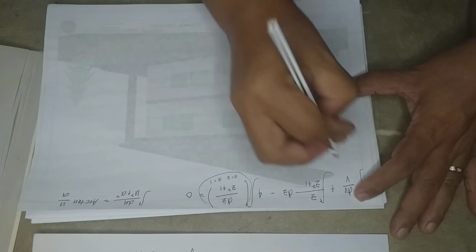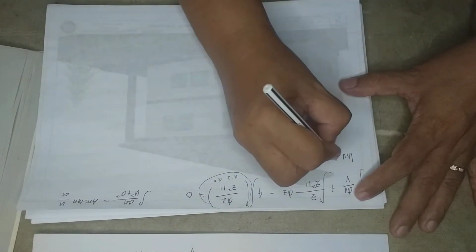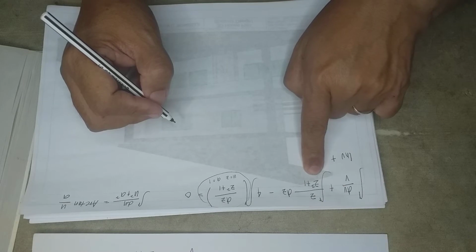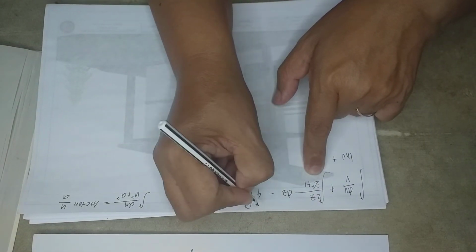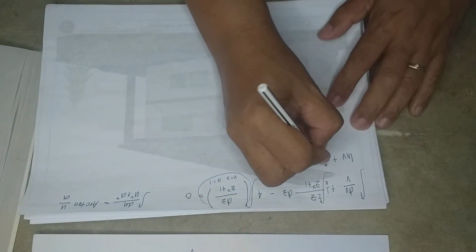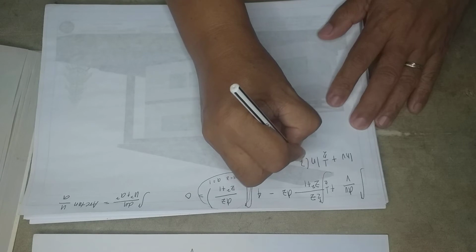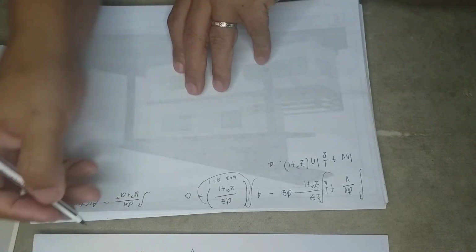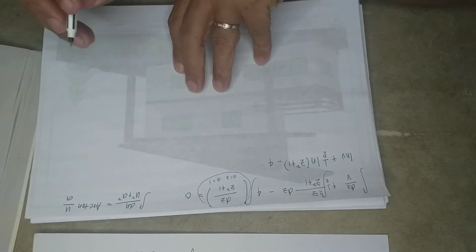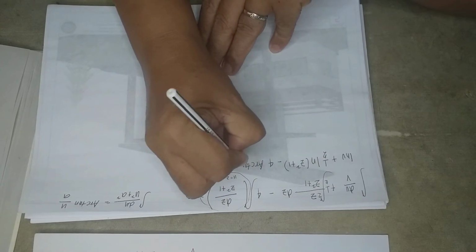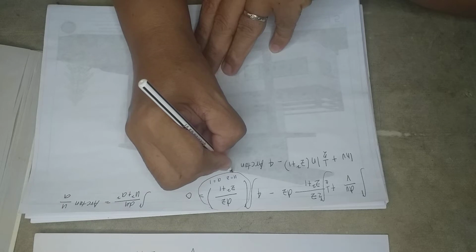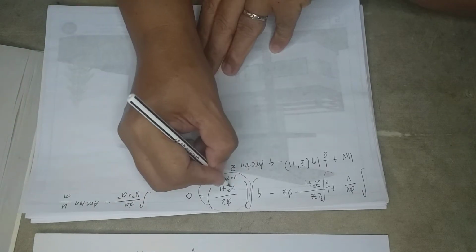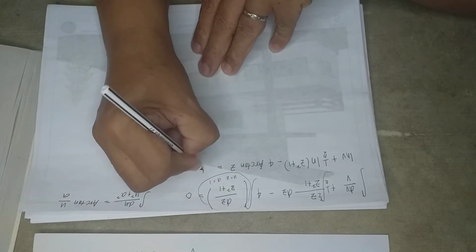we have ln of b plus, if your u is z squared plus 1, your du must be 2z dz. So we have to multiply this with 1/2. So we have 1/2 ln of z squared plus 1 minus 4 times the integral of du over u squared plus a, which is arctangent z over 1. So, wag natin ilagay yung 1, is equal to C.